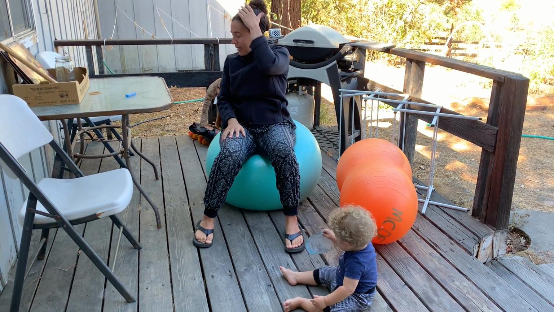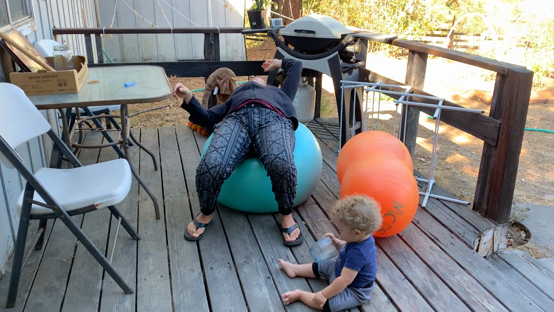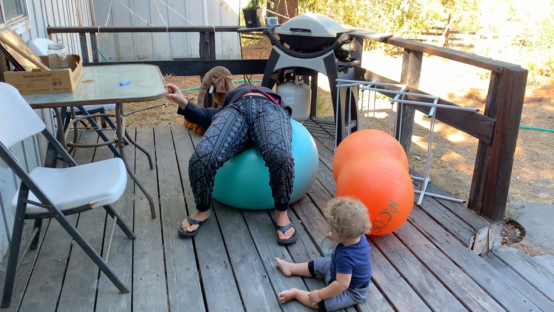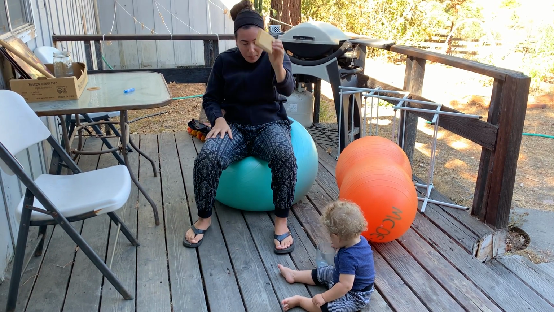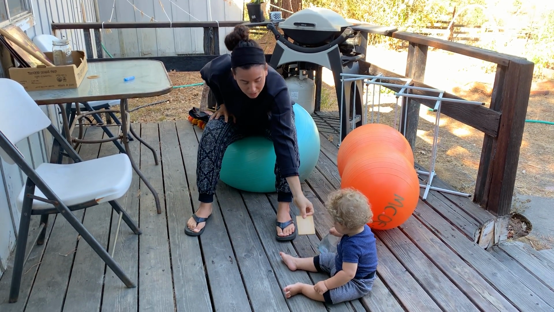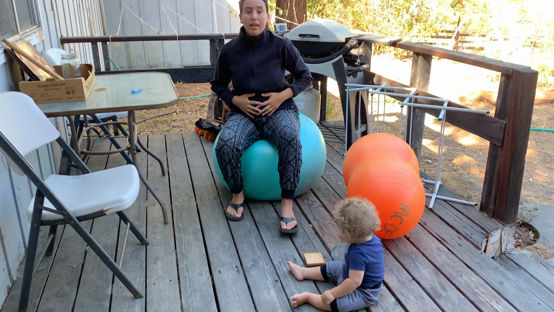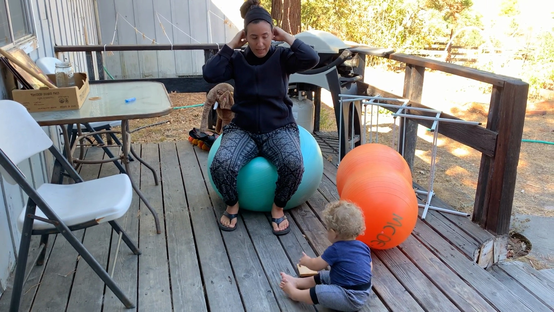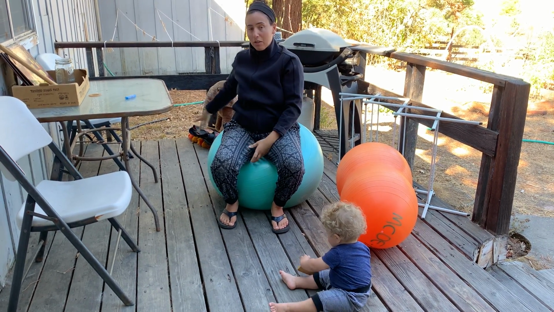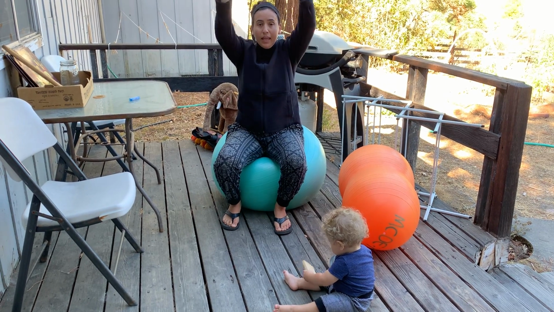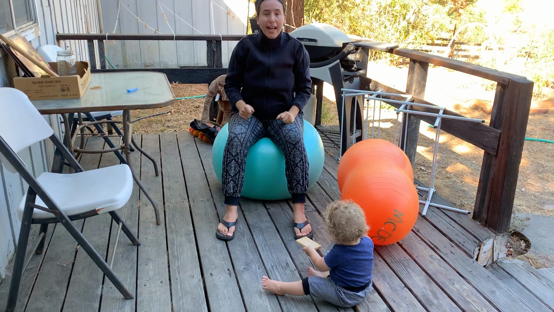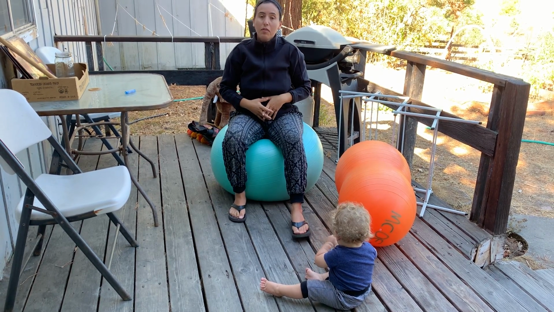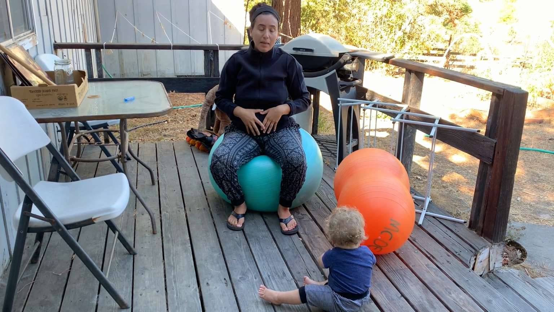Get me the block. So they would reach back, get a block, and then sit up and bring it to you. So that works the core. Another fun game to do with that is like those Hawaiian leis you can put behind them and they can grab it. You can be holding onto their thighs and they would put the lei over your head, and you could do that 10 times. So that's a fun way to get some core engagement.